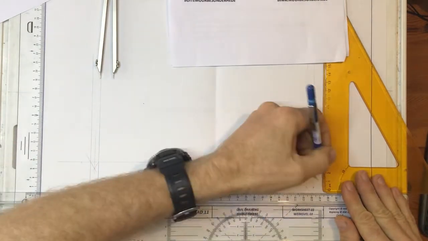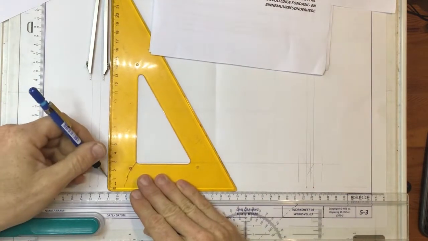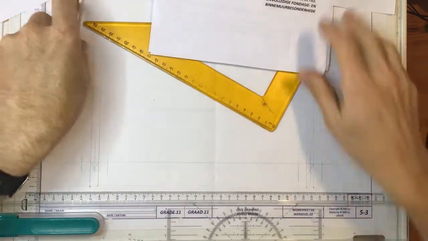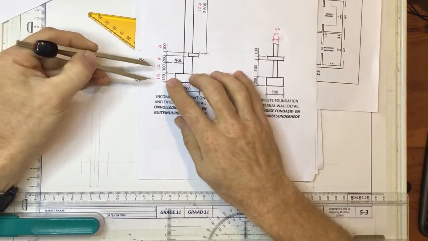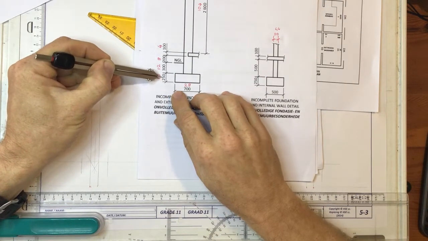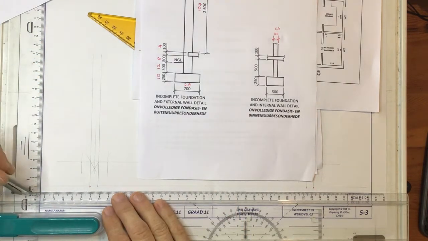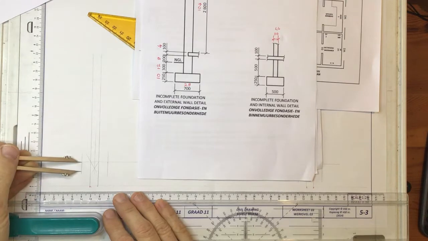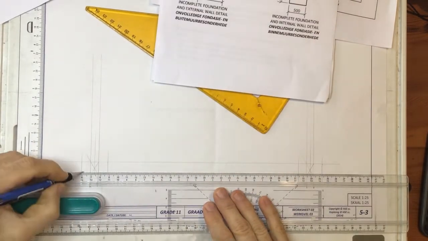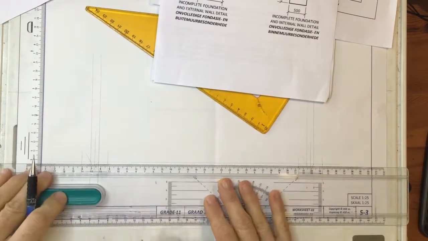Right, once I've done that, I'm going to draw a construction line going down there, construction line going down there, construction line going down there, and a construction line going down there. Once I've got that, I then look at the information here about how high the foundation is. It says it's 250, and that works out to 10 millimeters. So I measure off 10 millimeters, place that over there, and I can now draw in my two foundations for my walls over here. There we go.